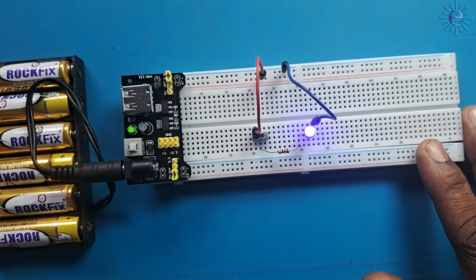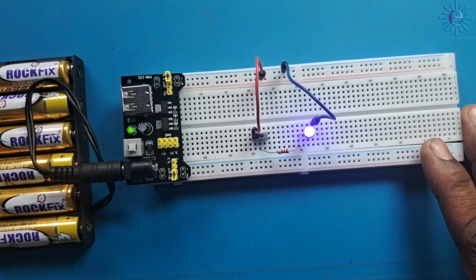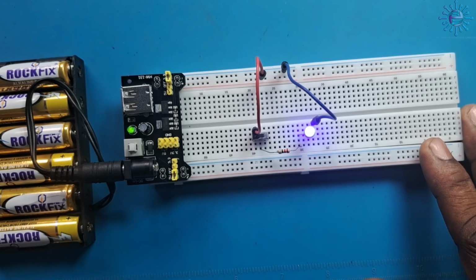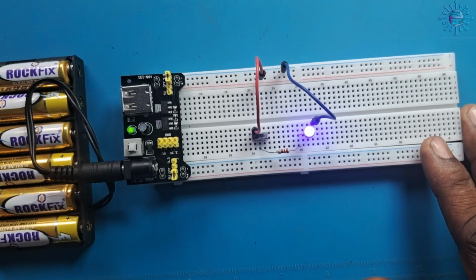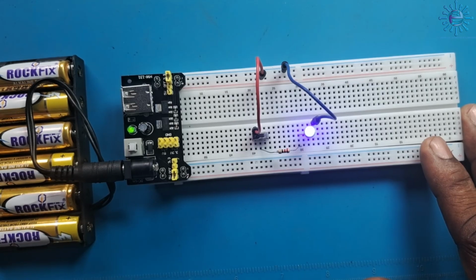However, if your circuit is not working, don't worry. We will troubleshoot it and find out what went wrong. Troubleshooting is the process of finding and fixing problems in a circuit. Here are a few things you can check.